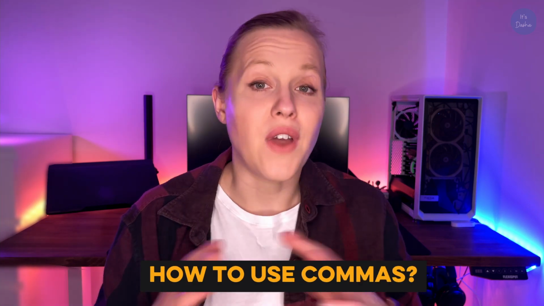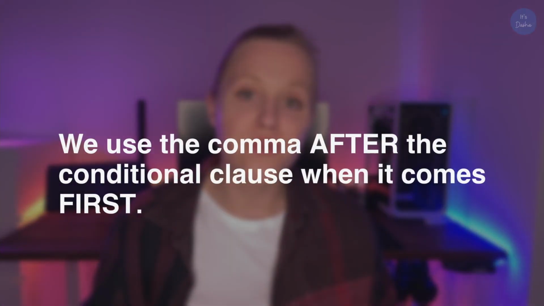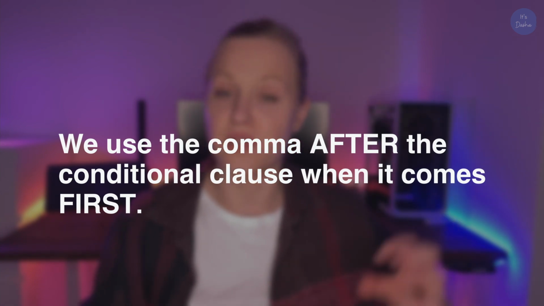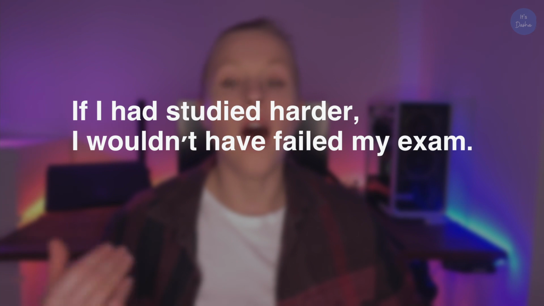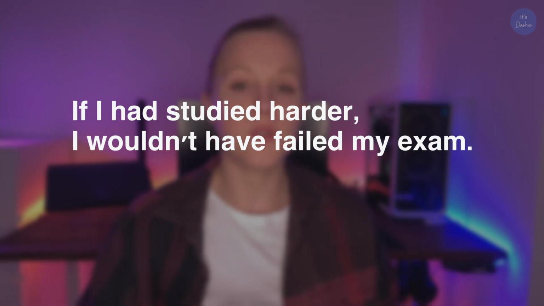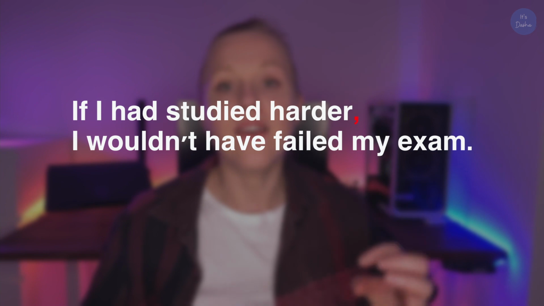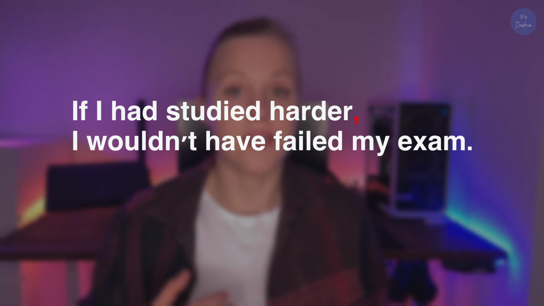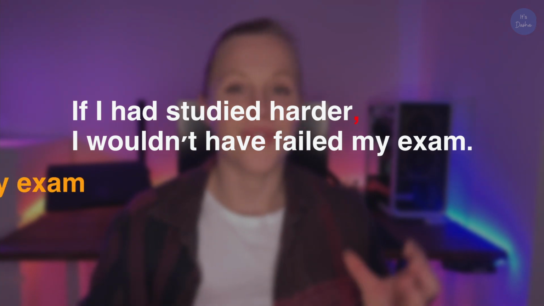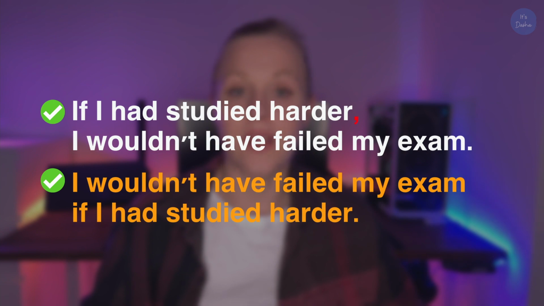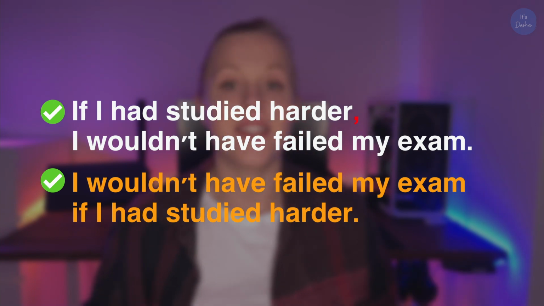And in case you were wondering how do we use the commas when talking about the conditional, very simply, we use a comma after the conditional clause when it comes first. The conditional clause being the if clause. So if you were to take the sentence, if I had studied harder, I wouldn't have failed my exam, you'll see that the comma comes after the if clause. You could switch the sentence around and it will still be completely correct. But you need to remove the comma and say, I wouldn't have failed my exam if I had studied harder.